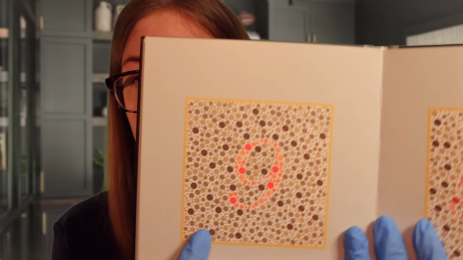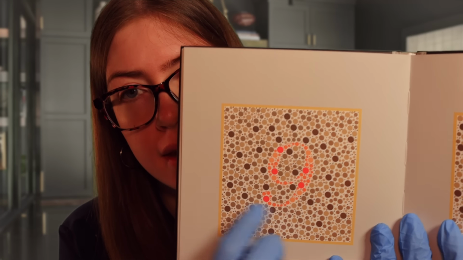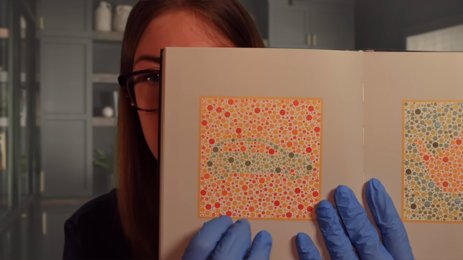Right. Is there anything easy in this book? Not really. Right, tell me which number this is. 9. Excellent, excellent. Tell me what item this is.